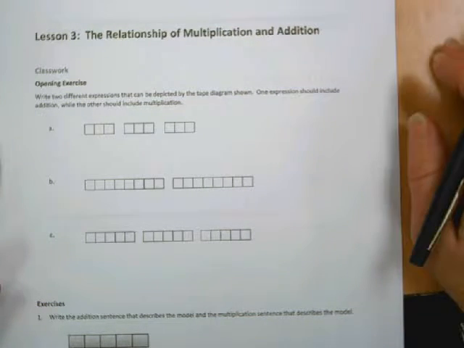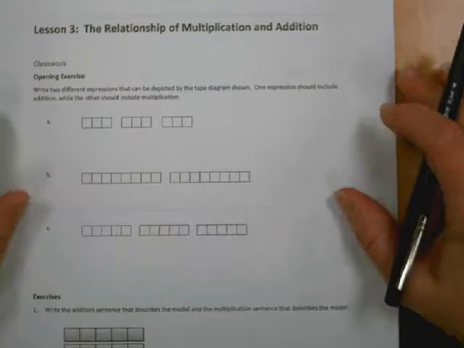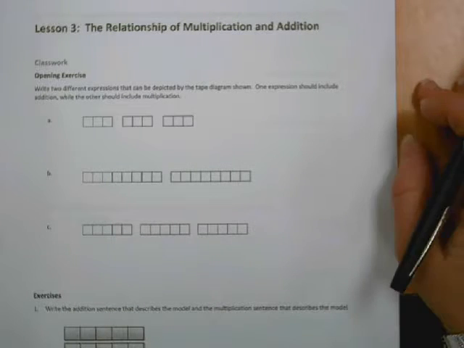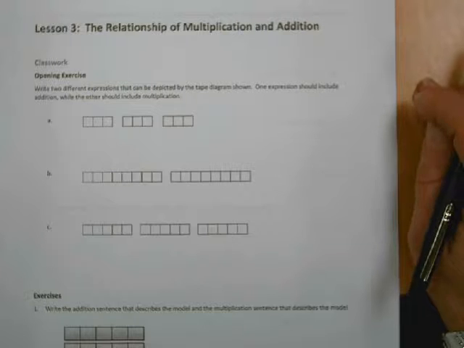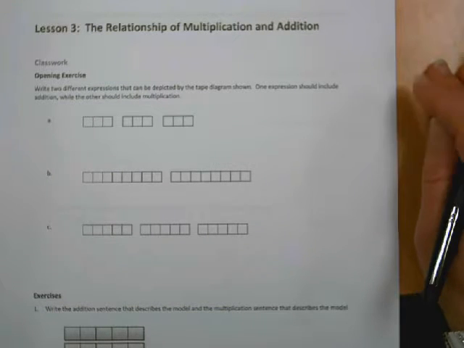Today we're working on lesson 3, the relationship of multiplication and addition. So we'll start with the opening exercise, the classwork. It says write 2 different expressions that can be depicted by the tape diagram shown. One expression should include addition, while the other should include multiplication.